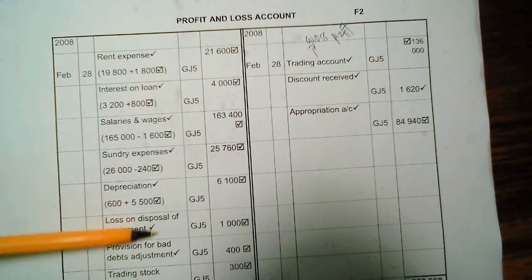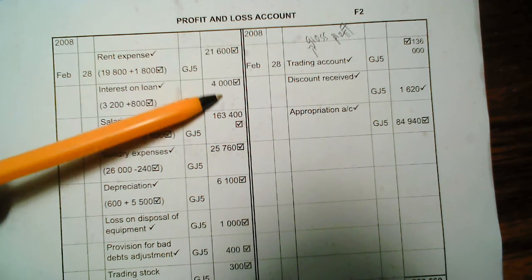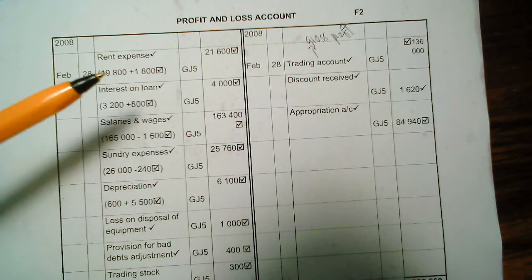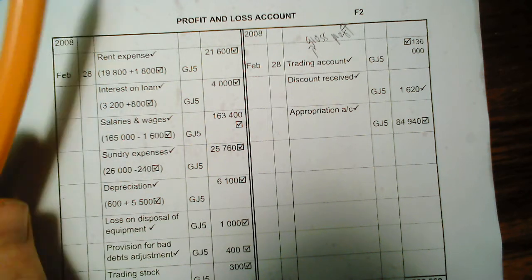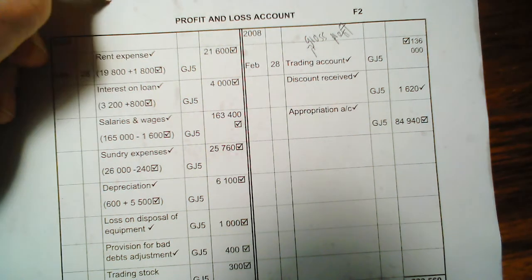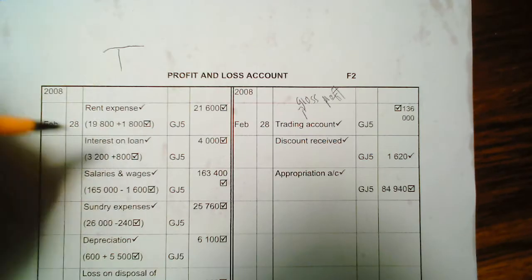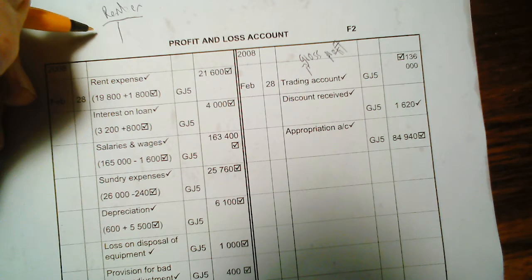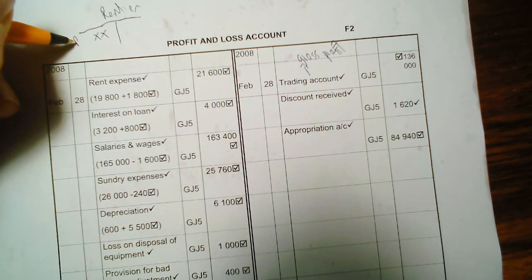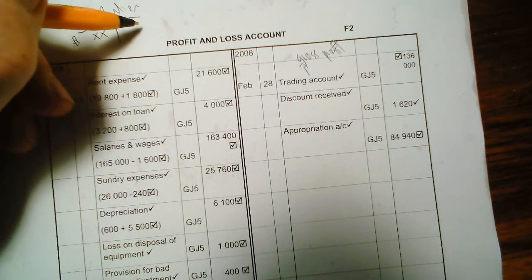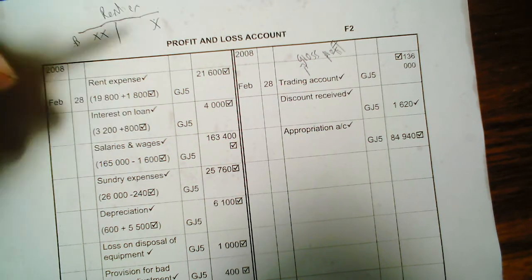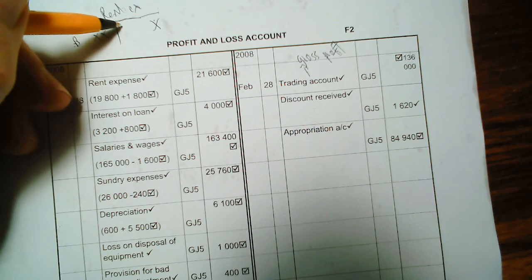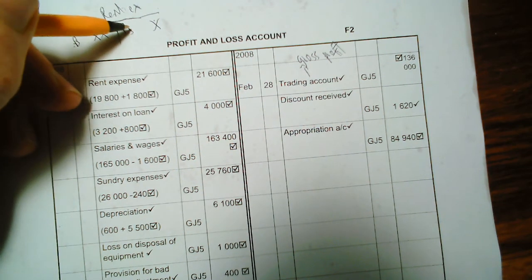Why do I debit profit and loss account and put these amounts on this side? Alright, because normally with any expense, let's say rent expense, it normally has a debit balance over here, and to close it off, I need to credit rent expense and the other accounts, and then I'm going to take it to profit and loss.